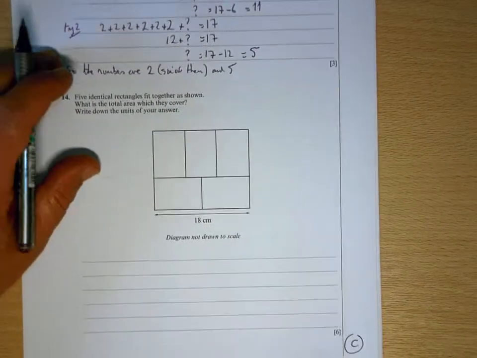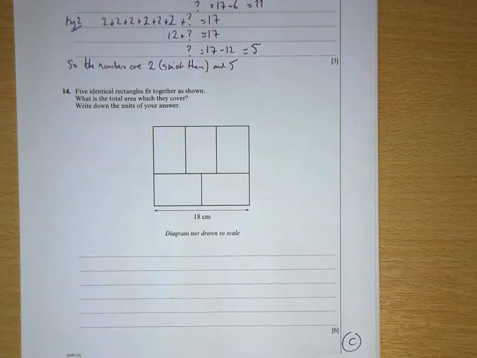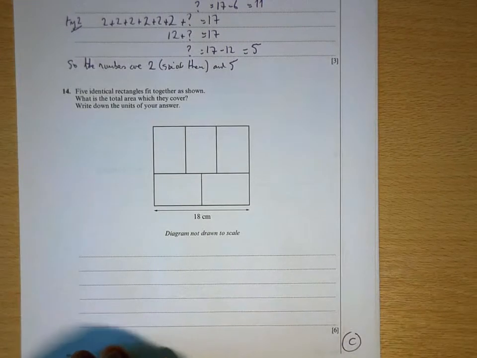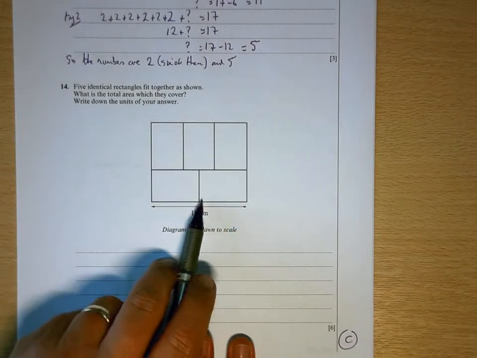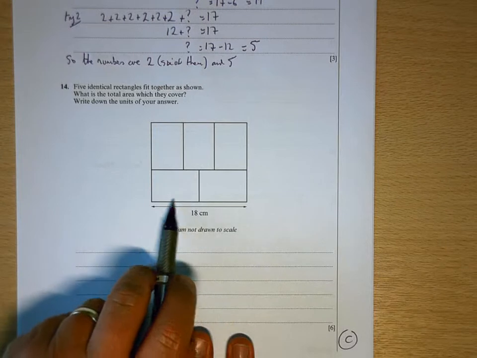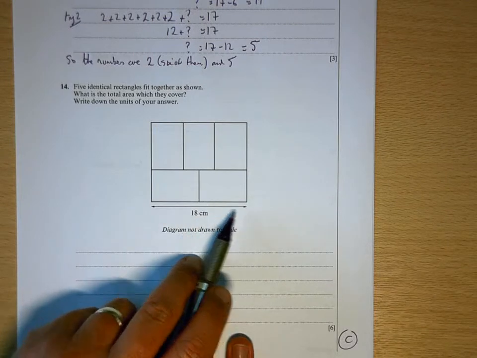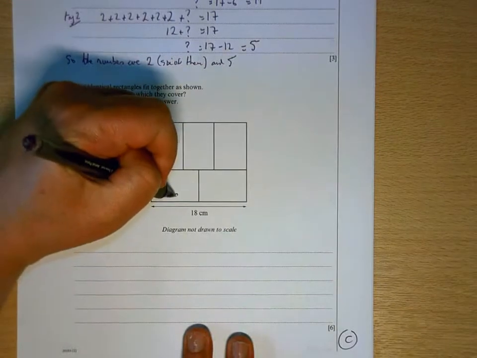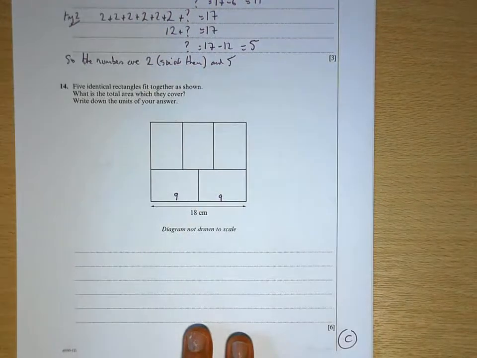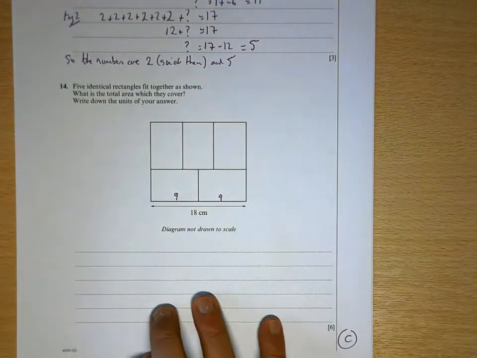Number 14. This gets us into the C grades. 5 identical rectangles fit together as shown. What is the total area which they cover? Well, we can see there that when they're end to end, with their longest sides going along, the two longest sides together come to 18. So this side must be 9, and this side must also be 9. 9 and 9 make 18.